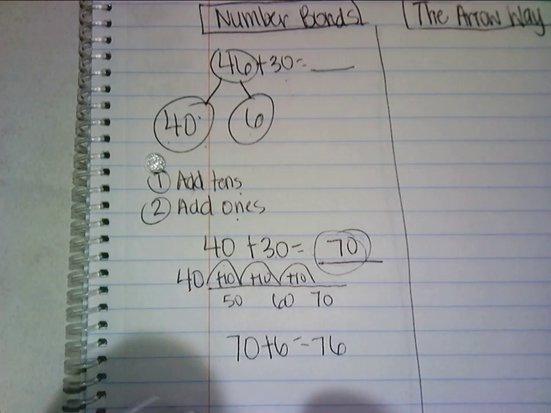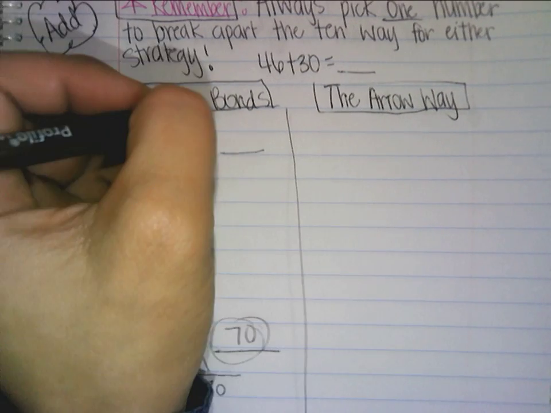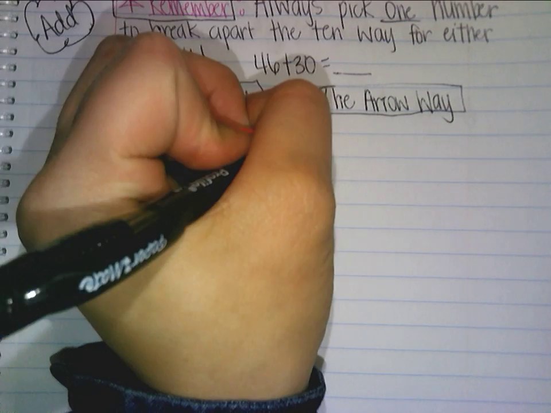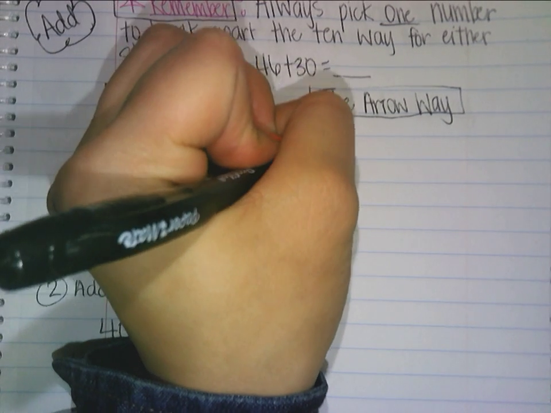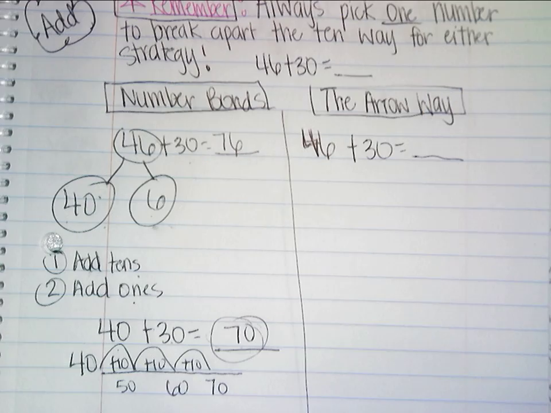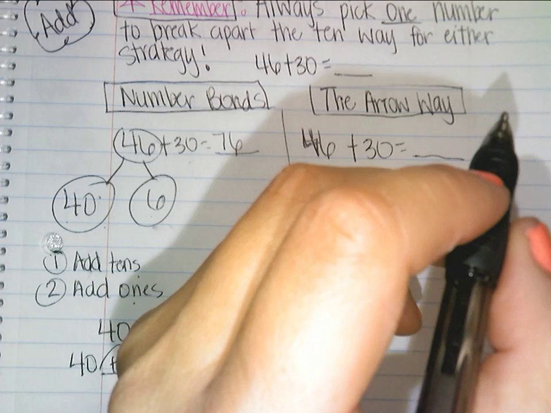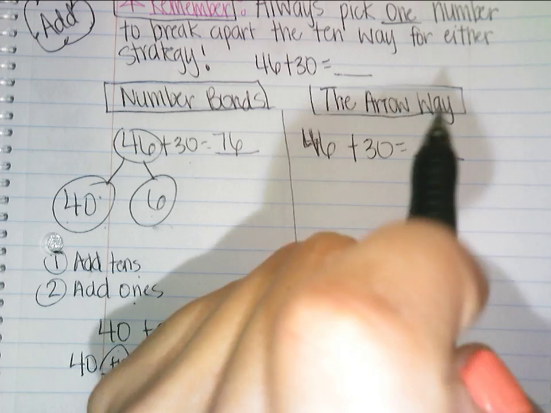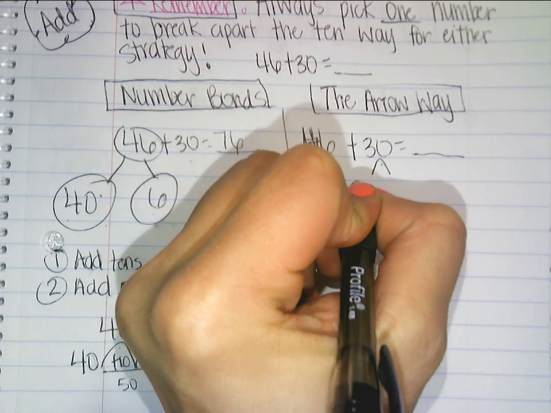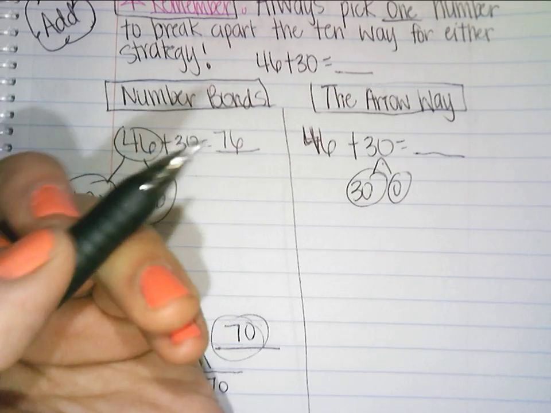Okay, so let's use the arrow way and see if we get the same exact answer. That was 76. So arrow way, same thing. I'm going to use 46 plus 30. And it doesn't matter which number you break apart. This time I'm actually going to use the groups of 10. I'm going to break this apart into 3, 10, 0, which is pretty simple, right? There are 3 groups of 10, no ones.